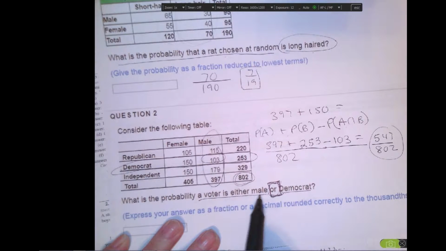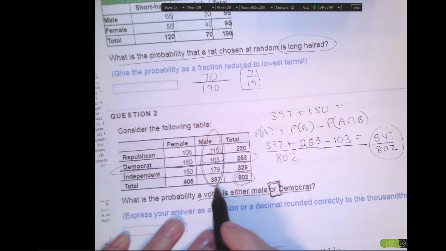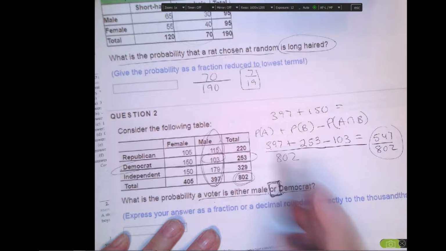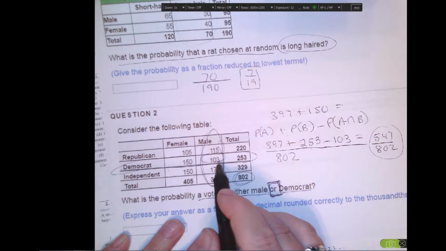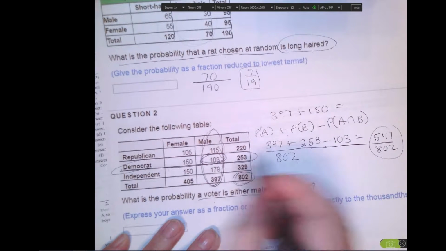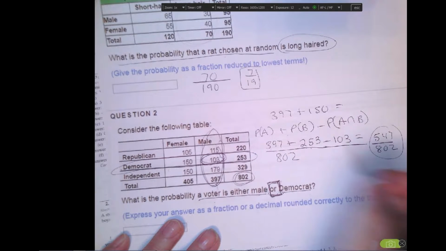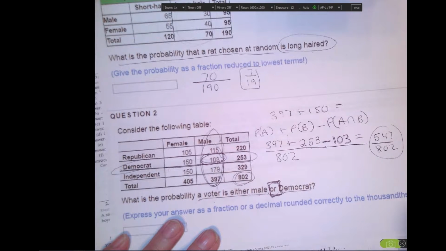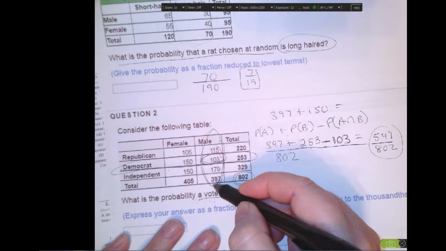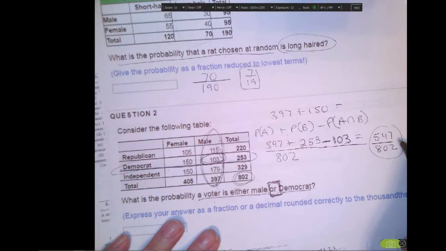Okay. It says either male or Democrat. That means you just have to meet one of those two criteria. So we take the total male, which was 397, and the total Democrat, which was 253. But you have to be careful because you counted, see where they intersect? You counted those people twice. They can only be counted once. So you subtract out that intersection, that row and column, because you counted them in the total here and in the total here. Okay? That adds up to 547 over 802. Make sense? Yes, thank you. Okay.